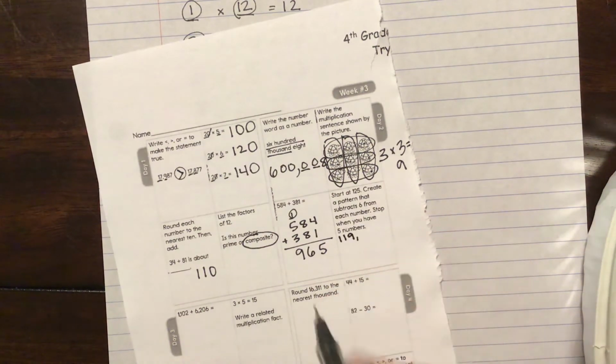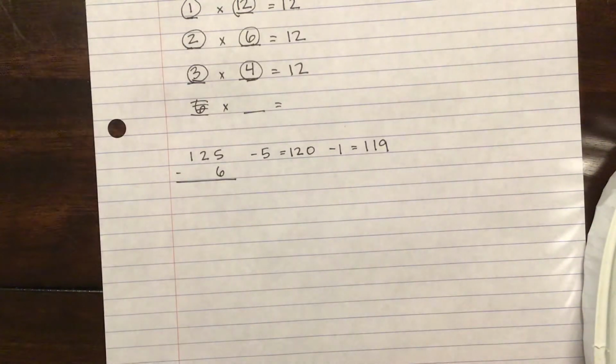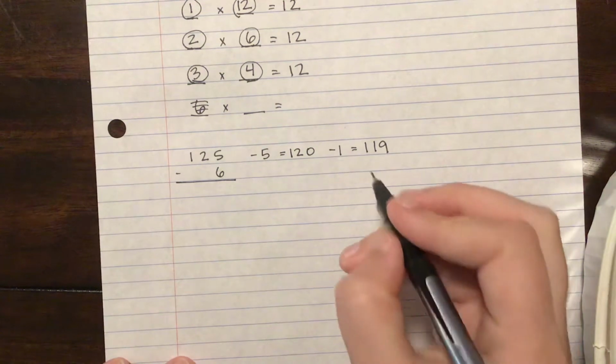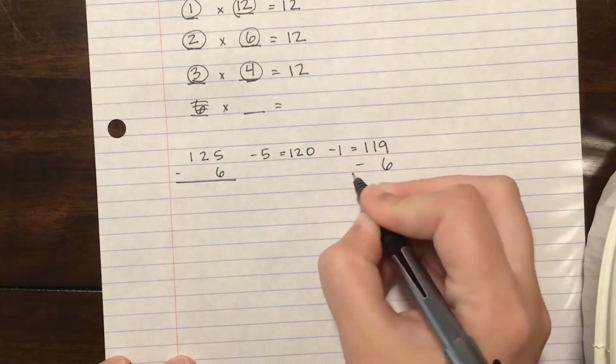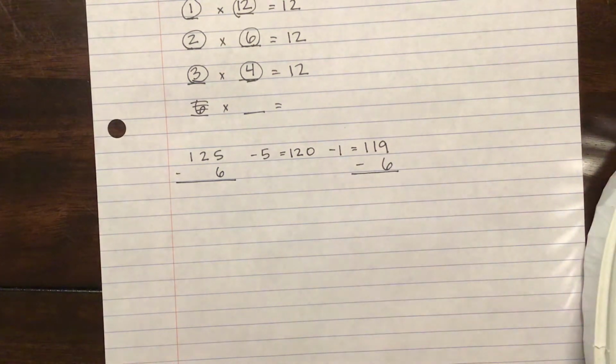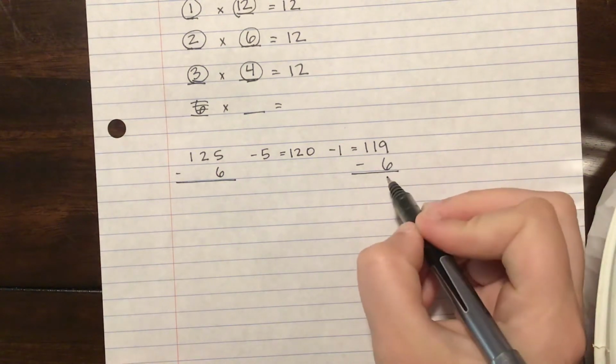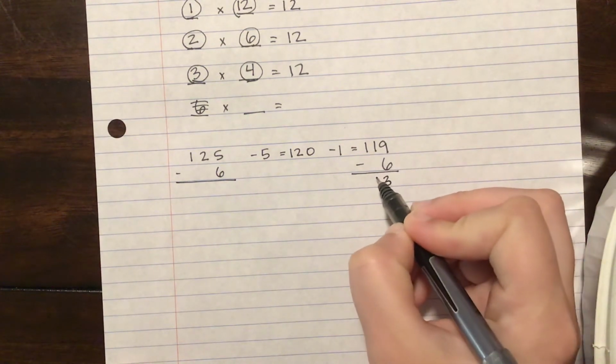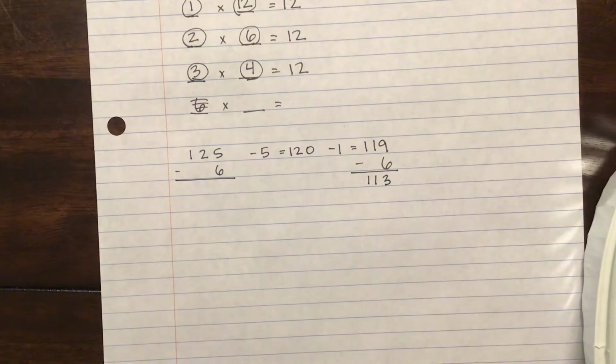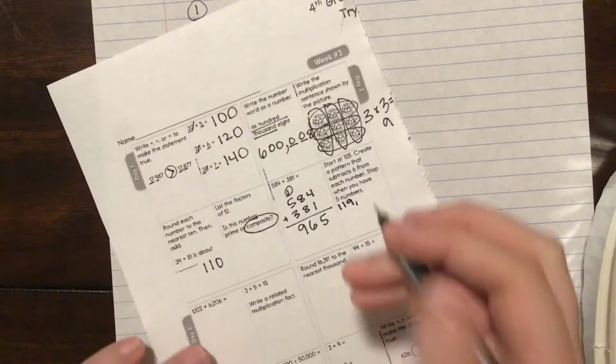Now I'm going to subtract 6 again. In this case, there wouldn't need to be any regrouping. I would have 3 left in my ones place and still a 1 in the tens and hundreds, which is the number 113.